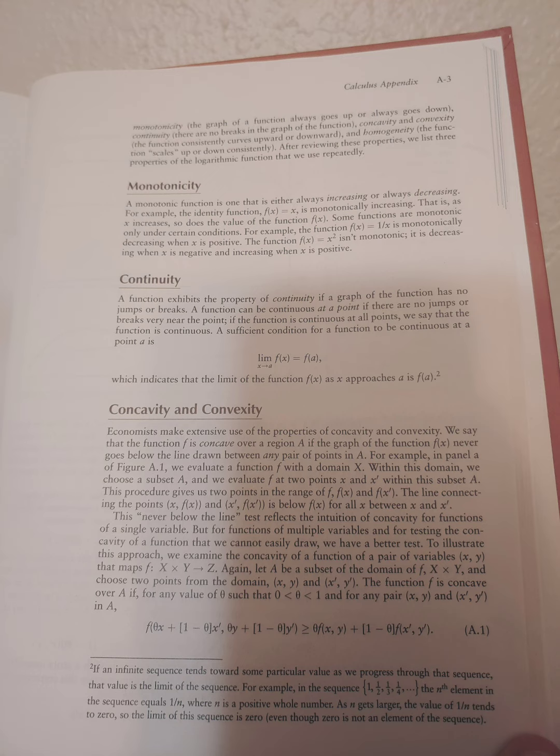This never below the line test reflects the intuition of concavity for functions of a single variable, but for functions of multiple variables and for testing the concavity of a function that we cannot easily draw, we have a better test.